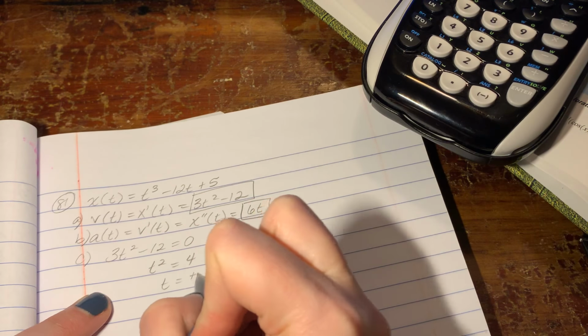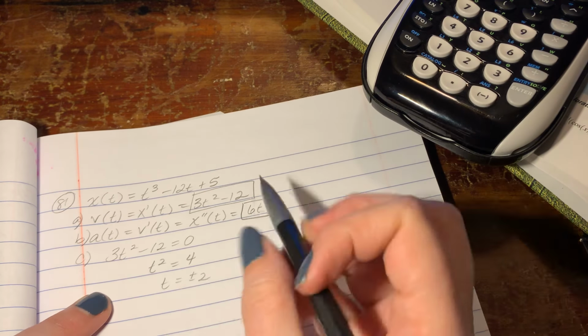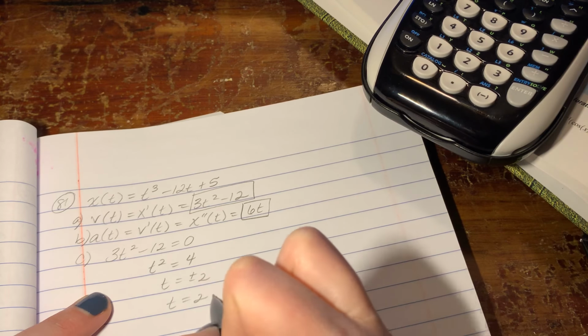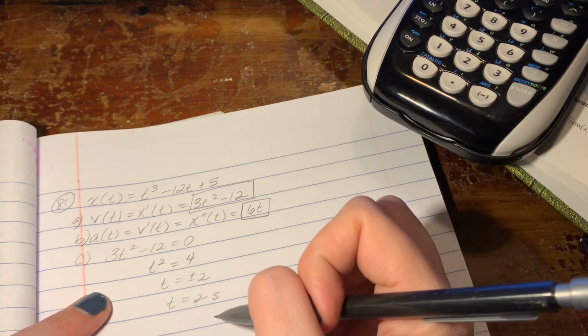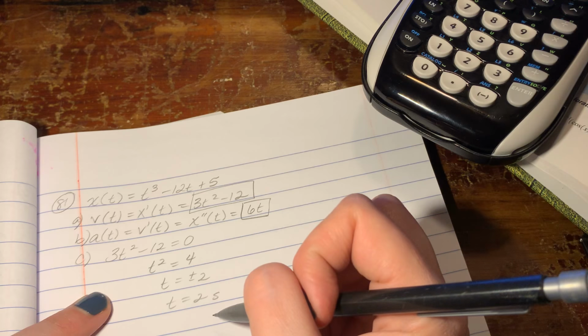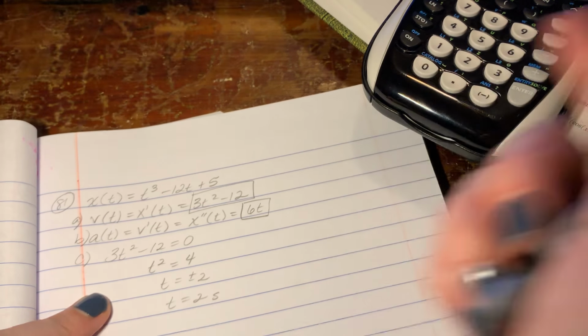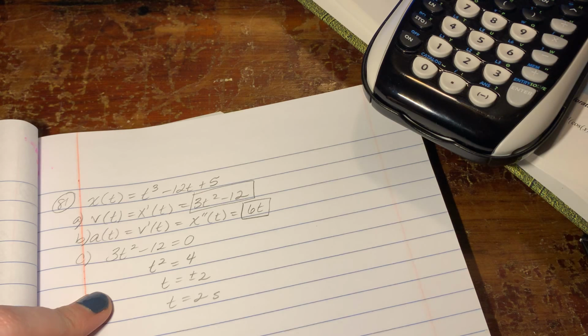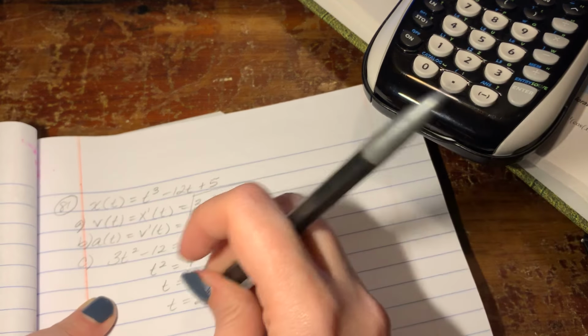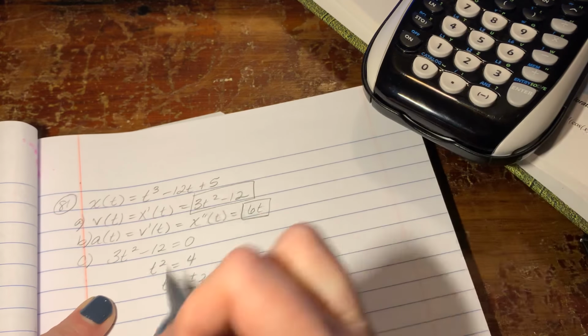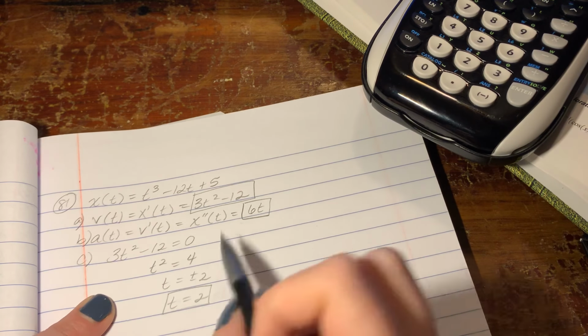So t is plus or minus 2. Negative 2 doesn't make any sense, so t is 2 seconds. Do they even tell me it's seconds? It's given by particle moves along the x-axis, time t, its position. No, they don't tell me if it's seconds or not, so I'm not going to put the units. Don't assume that. And then we'll box that.